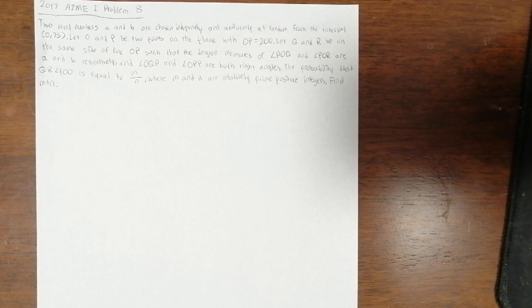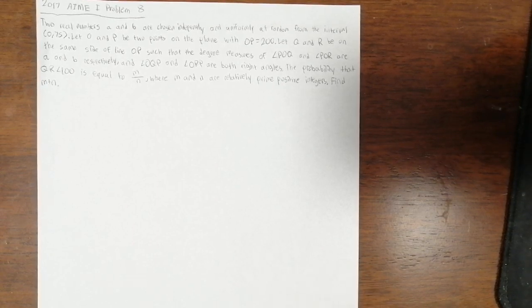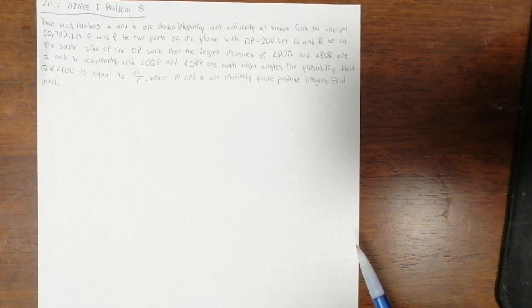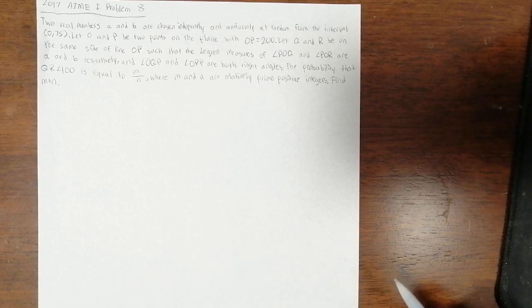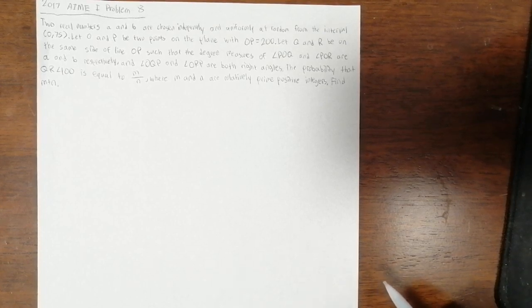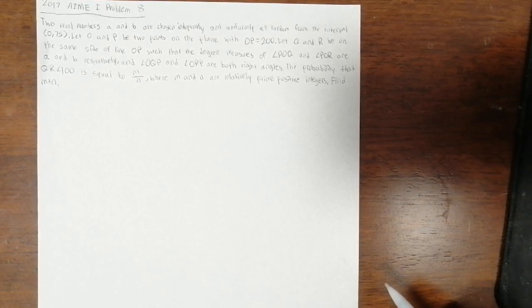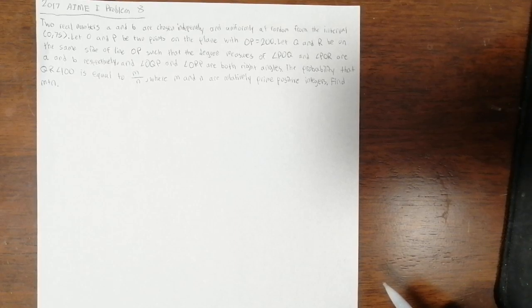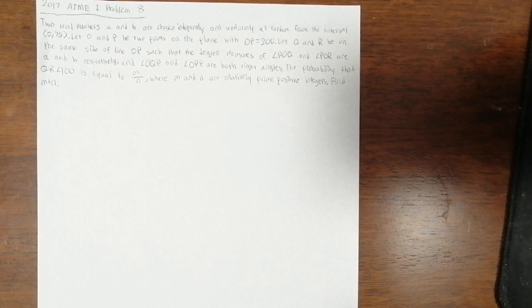It says, two real numbers a and b are chosen independently and uniformly at random from the interval 0 to 75 exclusive. Let O and P be 2 points on the plane with OP equals 200. Let Q and R be on the same side of line OP such that the degree measures of angle POQ and angle POR are A and B respectively, and angle OQP and angle ORP are both right angles.